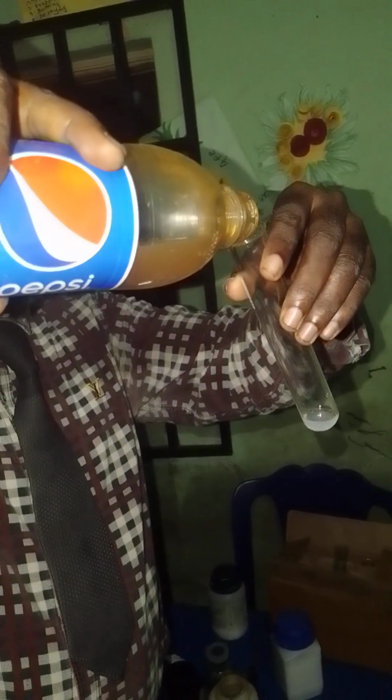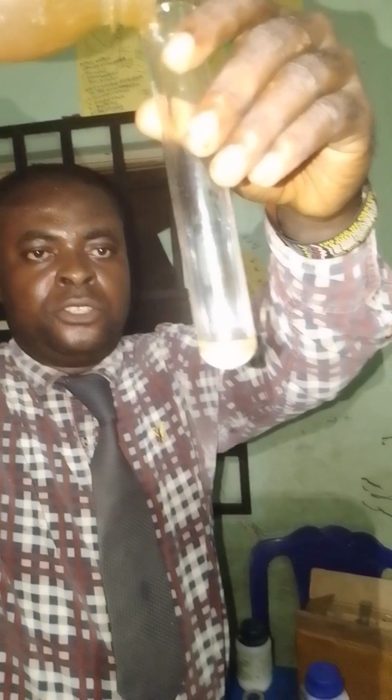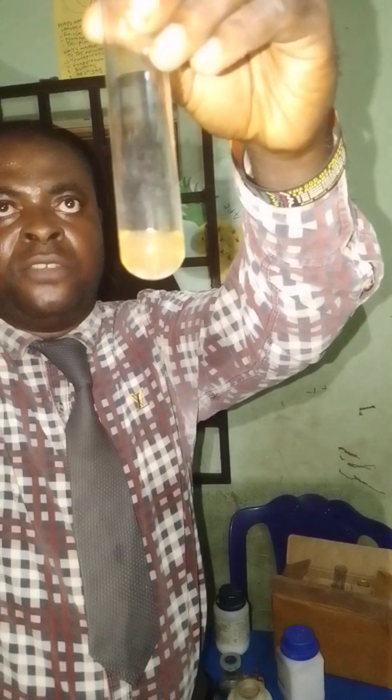Zn2+. Can you see? Immediately I add, you can see my white particles, just a white gelatinous precipitate. But it's dissolving now because I'm adding it in excess. You will not see it again.